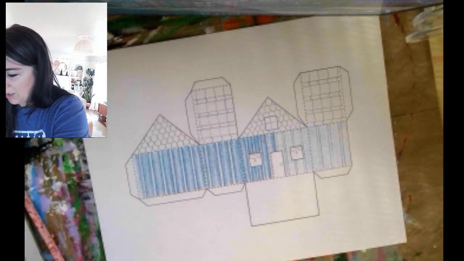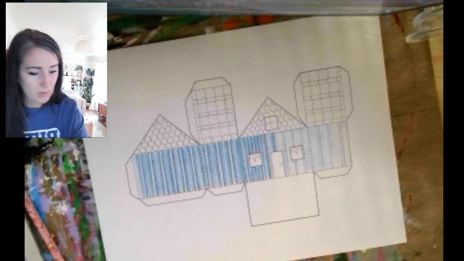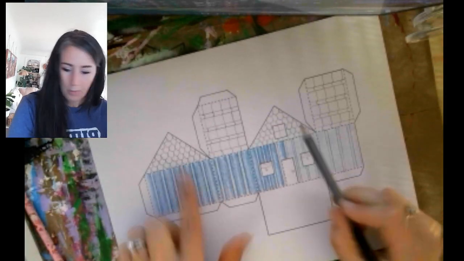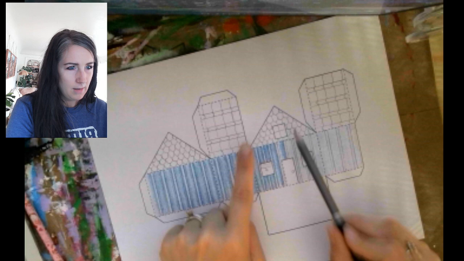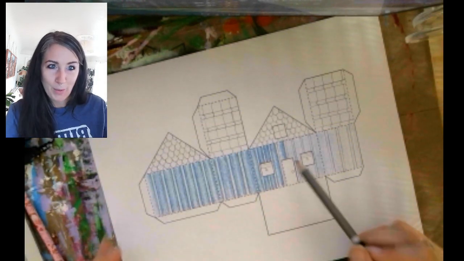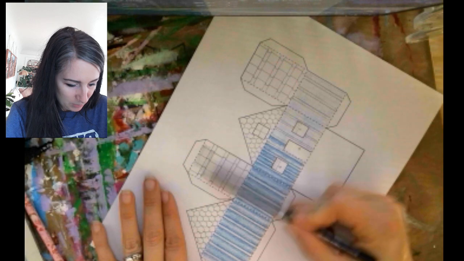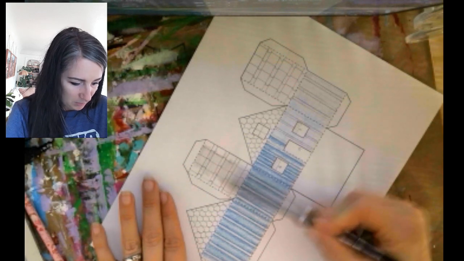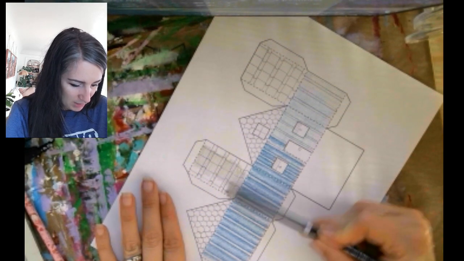Of course, I wouldn't want to just do the siding. I'm going to also want to focus on the roofing as well. I would probably end up doing this the same color as that, I'm thinking. I don't know, depends on how fun and quirky you want your house to be. And I think I'm going to just do my roofing just a dark gray or black. That's what I'm kind of picturing in my head.